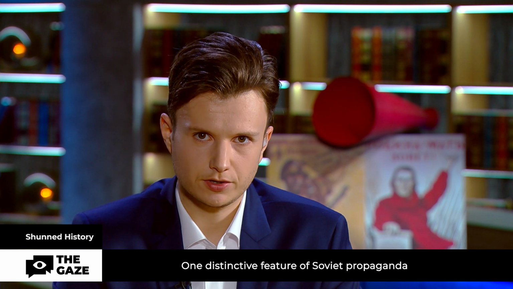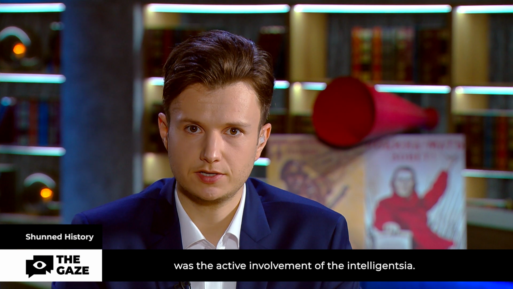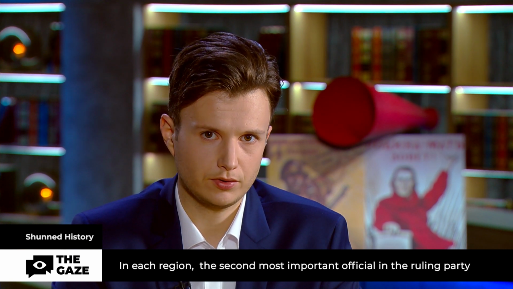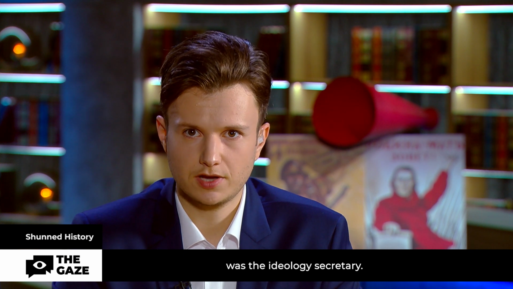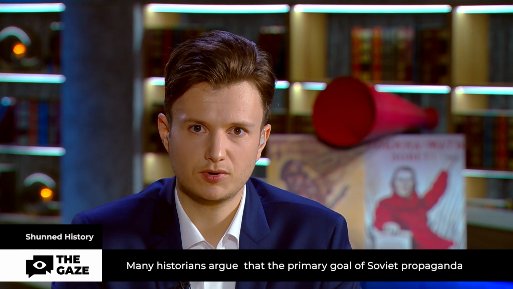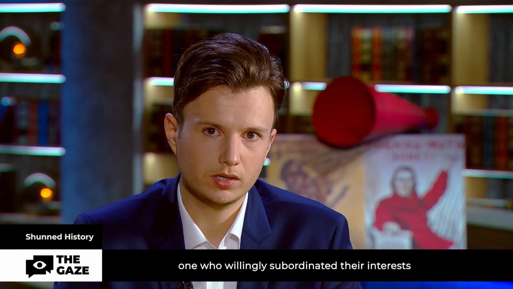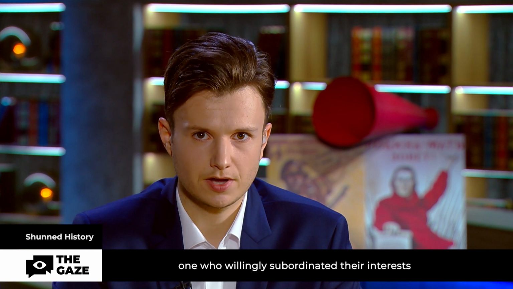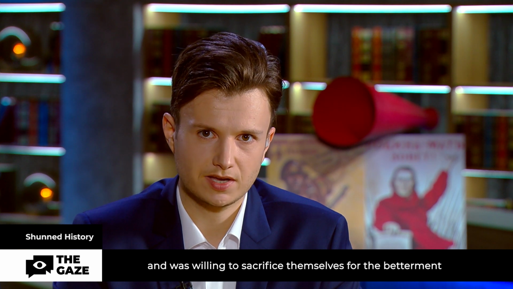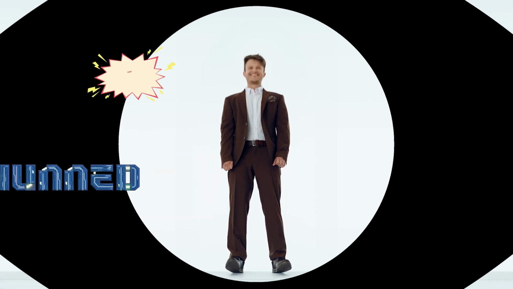One distinctive feature of Soviet propaganda was the active involvement of the intelligentsia. In each region, the second most important official in the ruling party was the ideology secretary. Many historians argue that the primary goal of Soviet propaganda was to create a new type of person, one who willingly subordinated their interests to those of the society and was willing to sacrifice themselves for the betterment of future generations. Watch this!